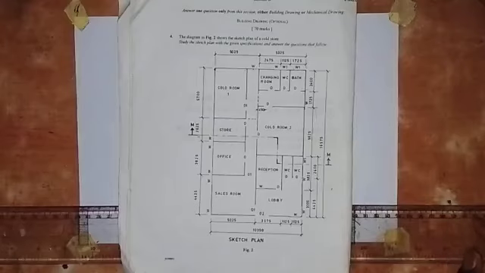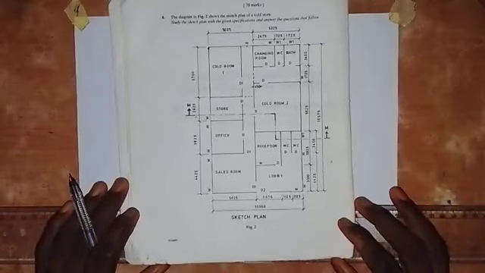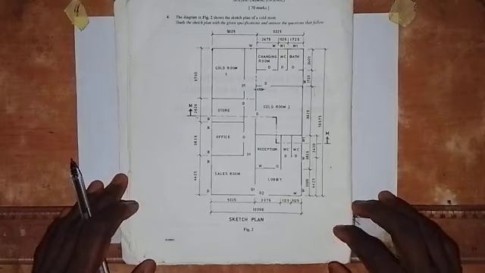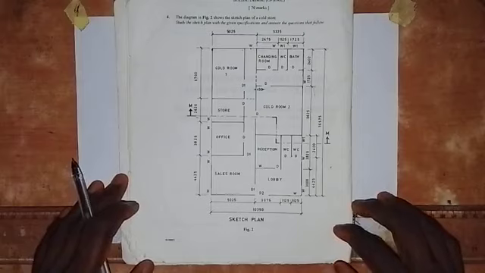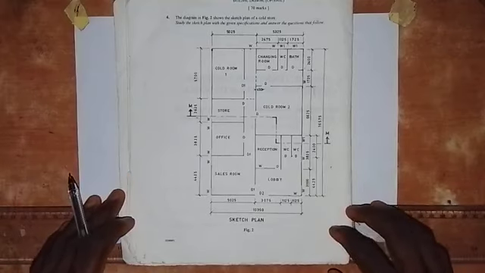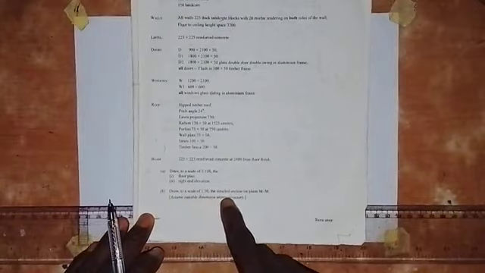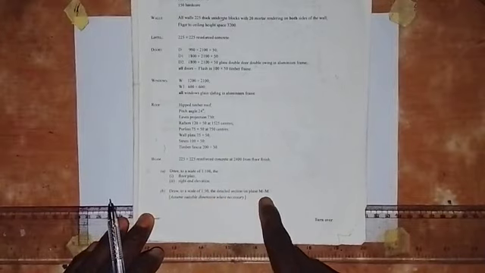Here we are going to be working on the construction of the sectional view of this building, as we have worked on the floor plan, and we have also worked on the front elevation, and then we also worked on the right end elevation. So right now we'll be working on the construction of the sectional view, as we are told here in the questions that we should draw to a scale of 1:50 the detailed section on plane MM.